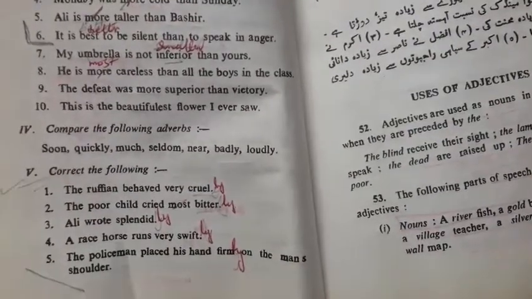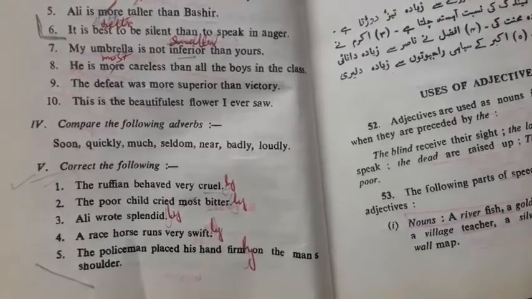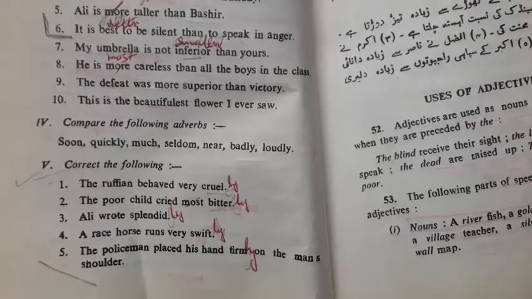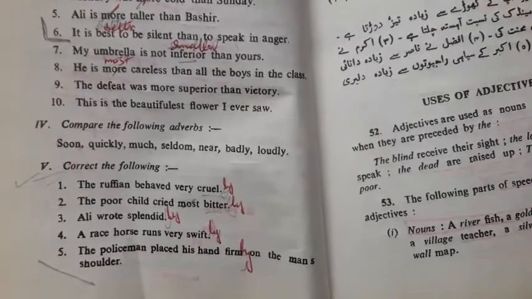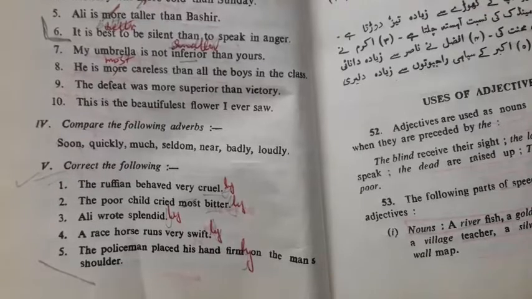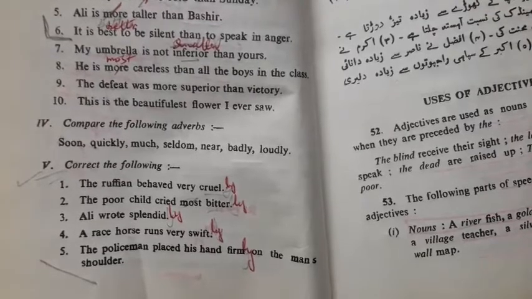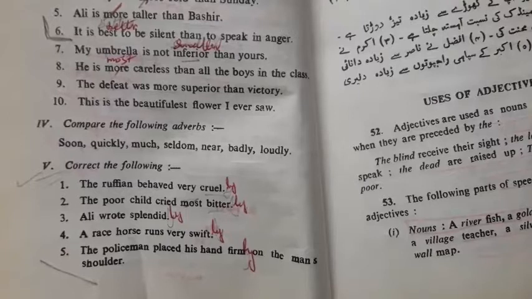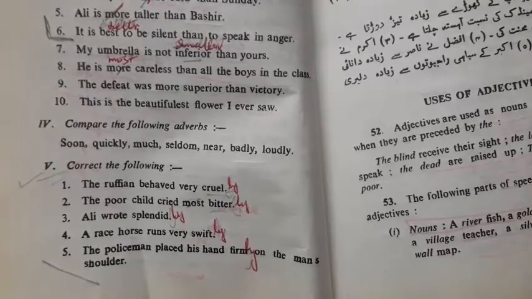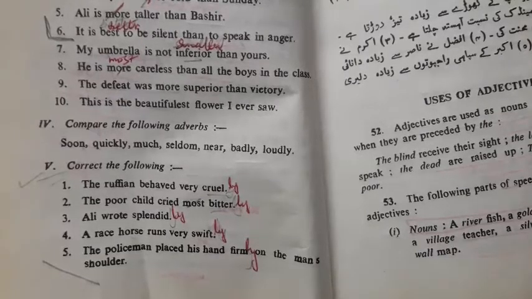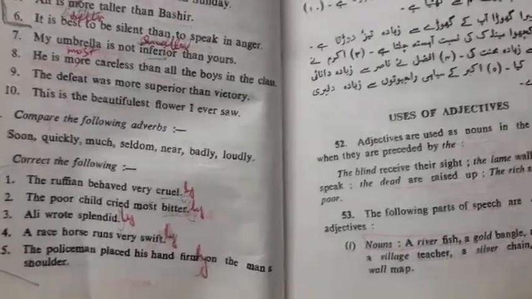Come to part 5. You have to correct the following, because we have to convert them into adverbs, right? The ruffian behaved very cruel. It will convert into ly, cruelly. The poor child cried bitterly, and most will be omitted. Ali wrote splendidly. Similarly, you have to do the rest of the sentences.